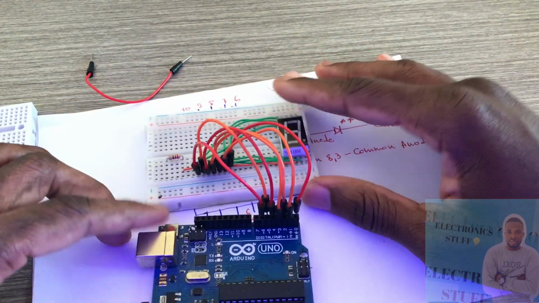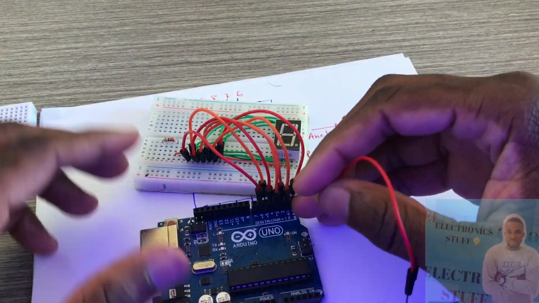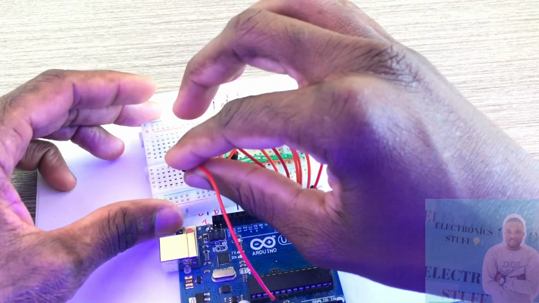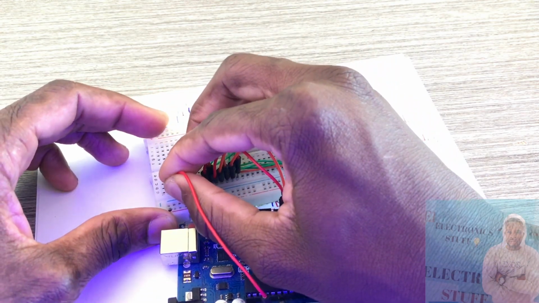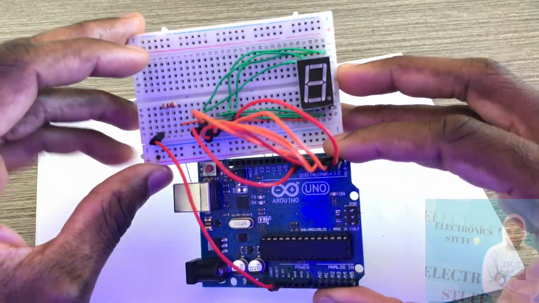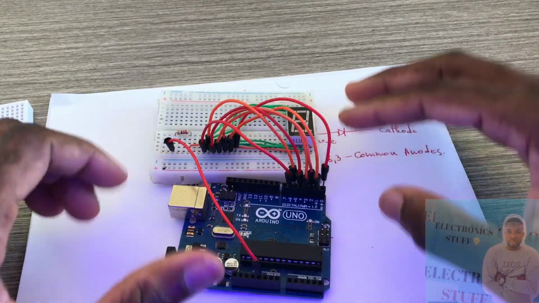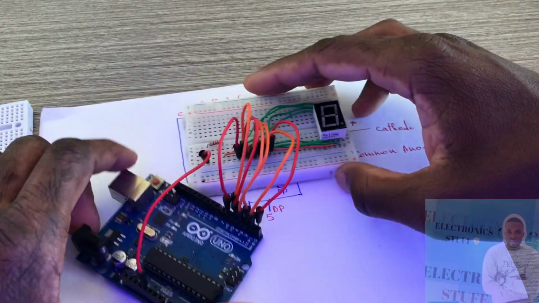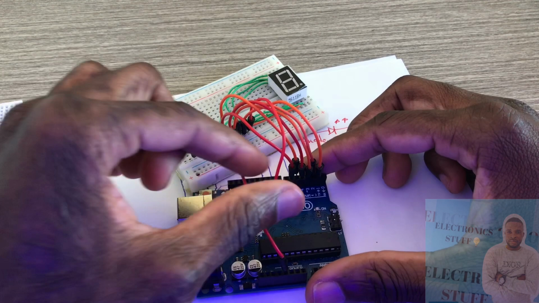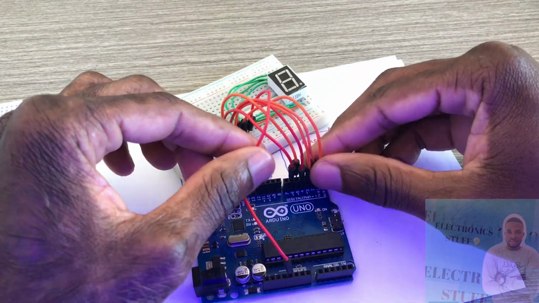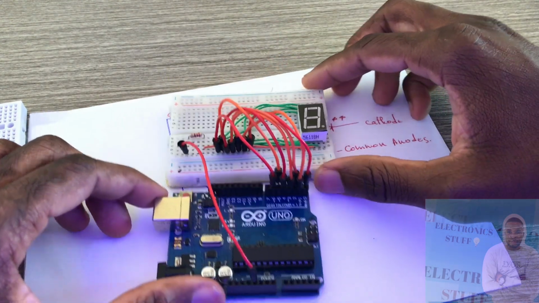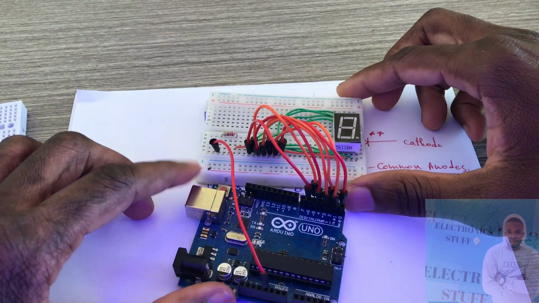Okay guys, and the common, we connect it to 5 volts of the Arduino Uno through this 200 ohm resistor. So that's our diagram. This is pin 1, pin 0. Now I'm going to show you the sketch for today's tutorial.